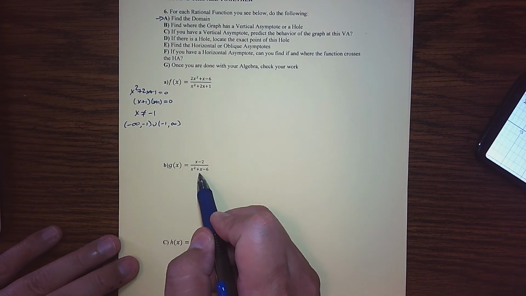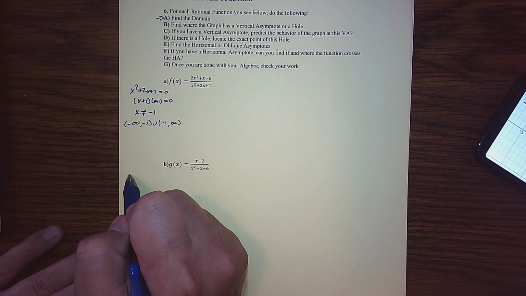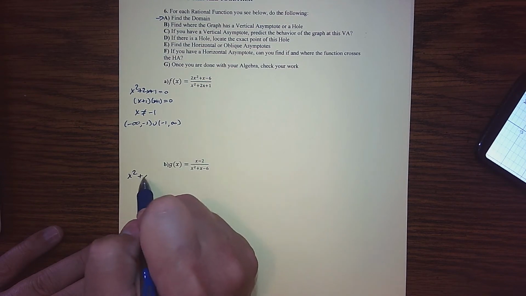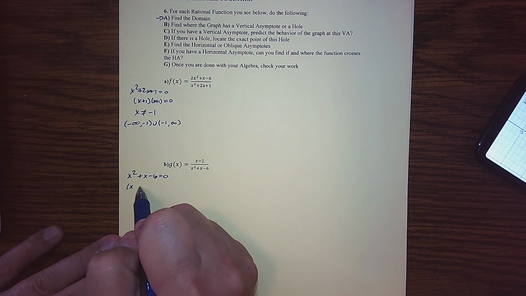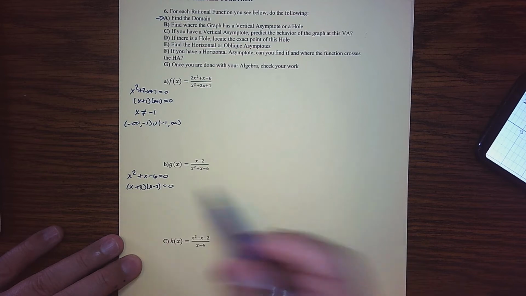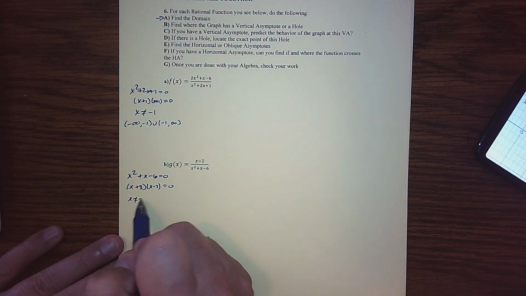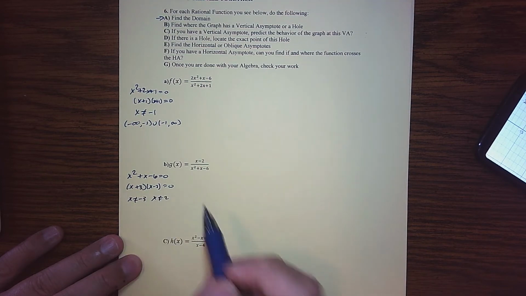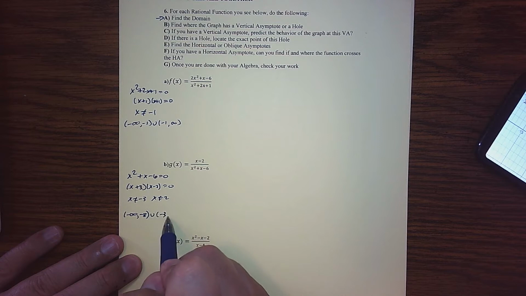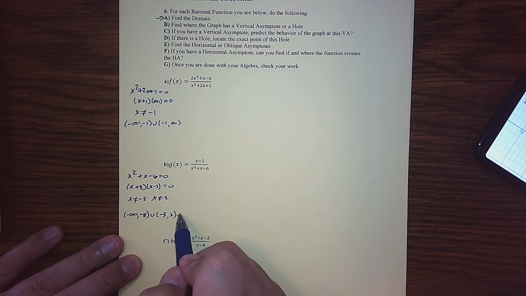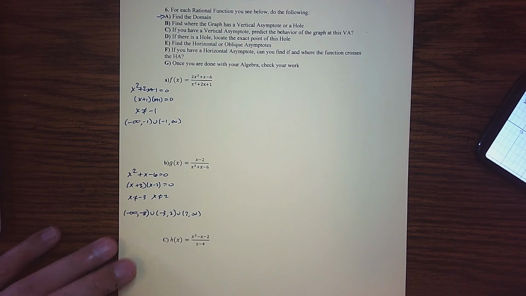Same thing here. When's the denominator equal to 0? So we'll solve the situation there. Again, I can factor this. I believe we get x plus 3, x minus 2. And so x can't be negative 3, and x can't be 2. So domain-wise, we're talking about everything to the left of negative 3, everything between negative 3 and 2, and everything from 2 to infinity. So there's our domain for that one.